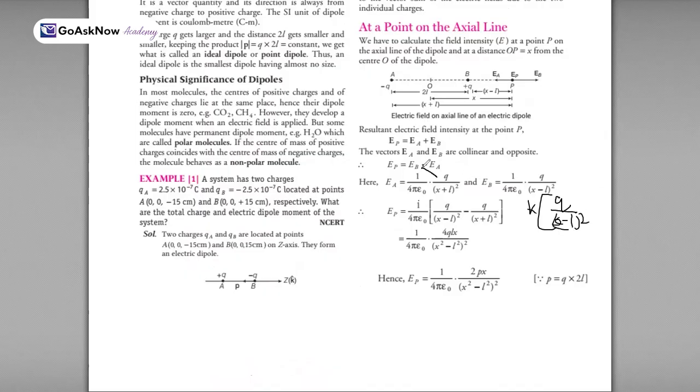See here, we have substituted and we get it like this: q by (x minus L) square minus q by (x plus L) square. Okay. Now k will be remaining outside the bracket, and we have to take the LCM here. LCM will be what? A minus B, A plus B. What is the identity? A square minus B square. So (x square minus L square) and the whole square will be there, because that was previously present as square terms.